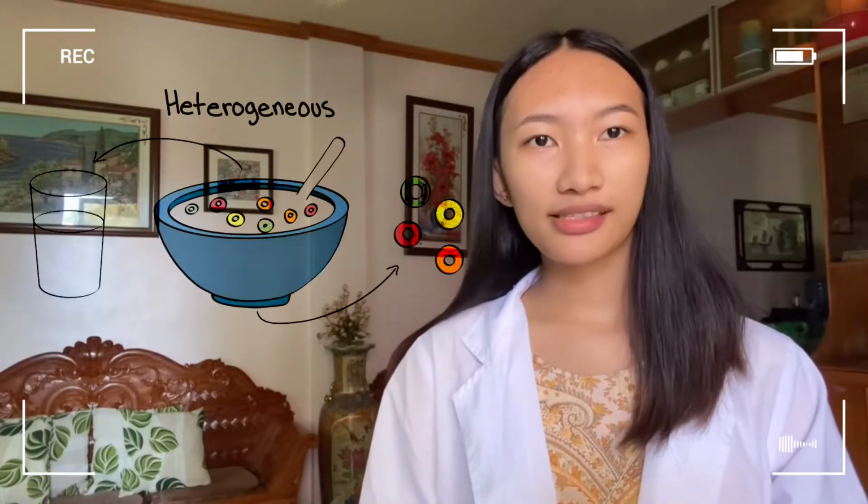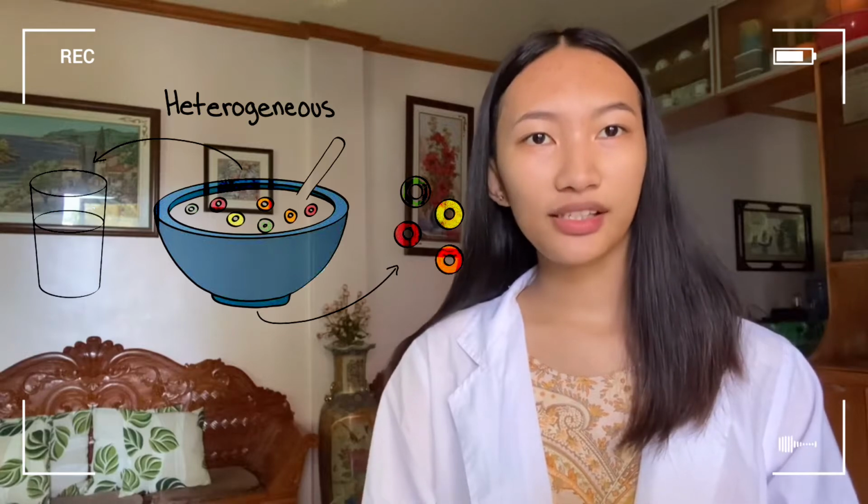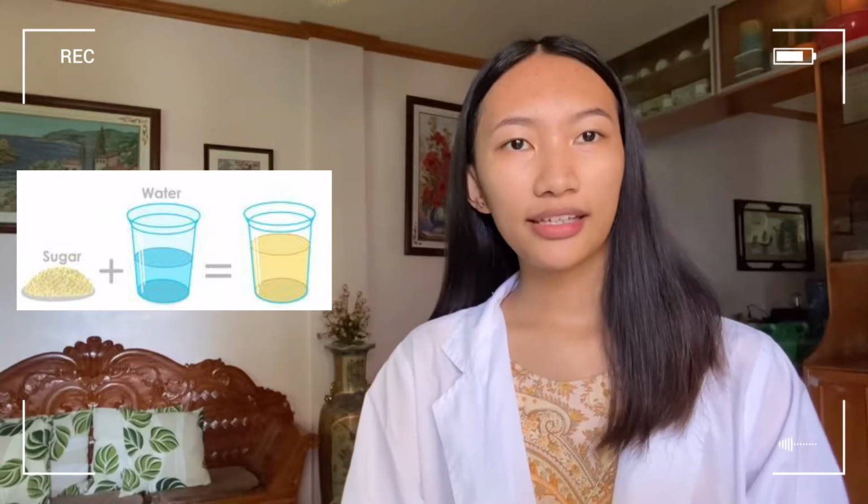A heterogeneous mixture does not have the same components throughout. This means that they are not uniformly distributed, and its components can be distinguished from each other. Meanwhile, homogeneous mixtures have the same components all throughout. This means that they are uniformly distributed, and its components cannot be distinguished from one another. So let's now present to you the 11 ways on how to separate mixtures.